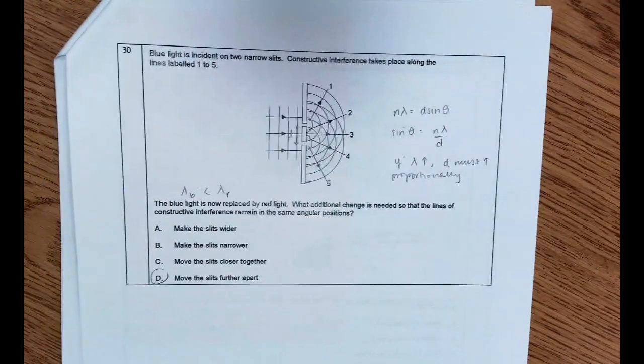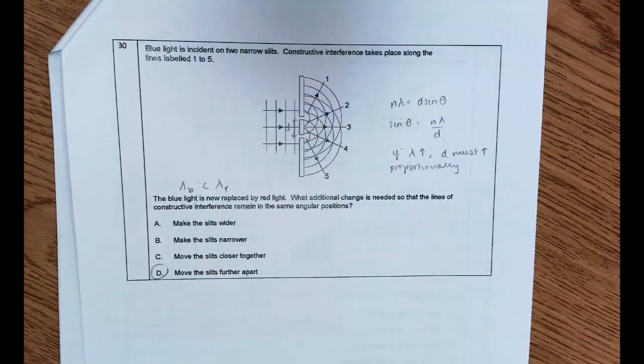In question 30, we've got blue light incident on two narrow slits. Constructive interference takes place. The blue light is replaced by red light, so it is expected that you remember the magnitude of different colours in the visible spectrum, and so we know that blue light has a smaller wavelength than red light. What additional change is needed so that the lines of constructive interference remain in the same angular positions?